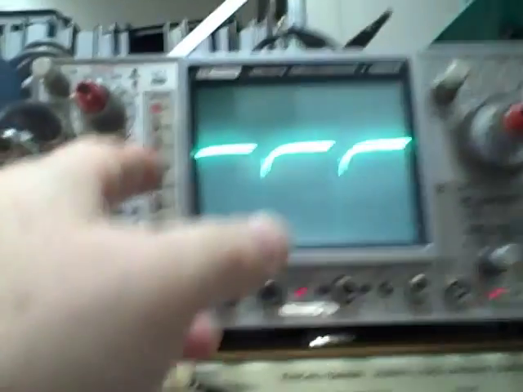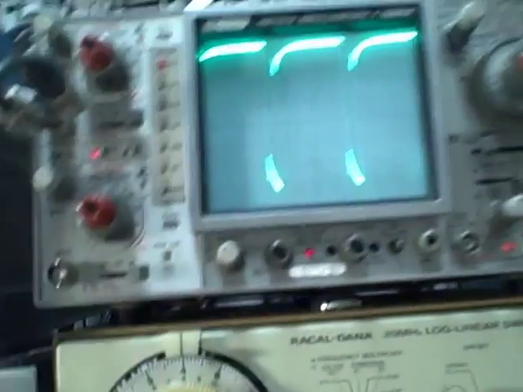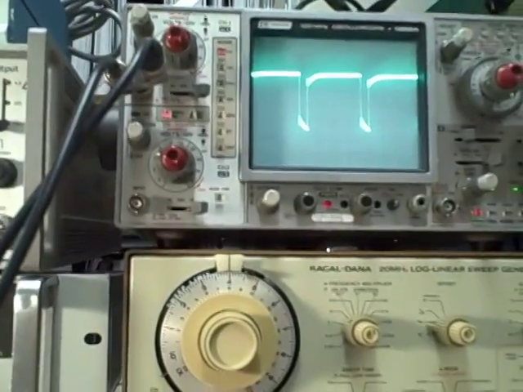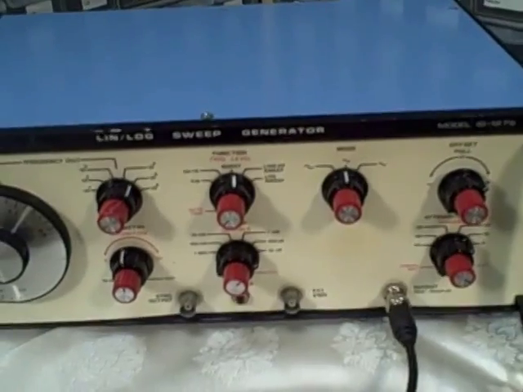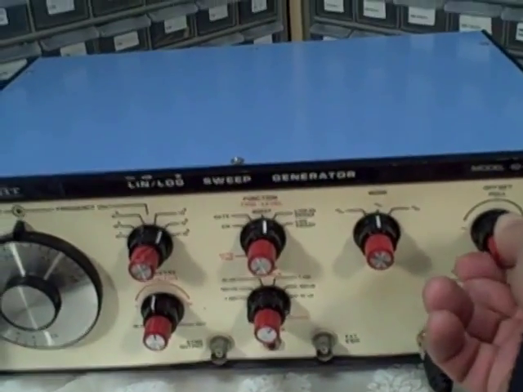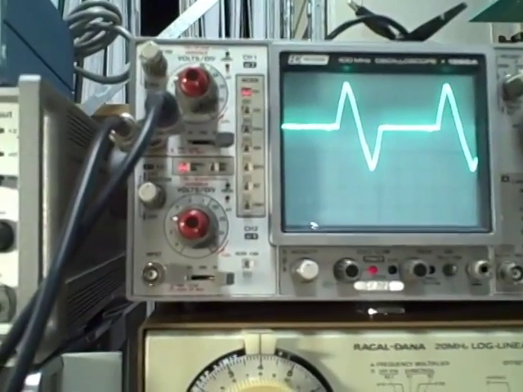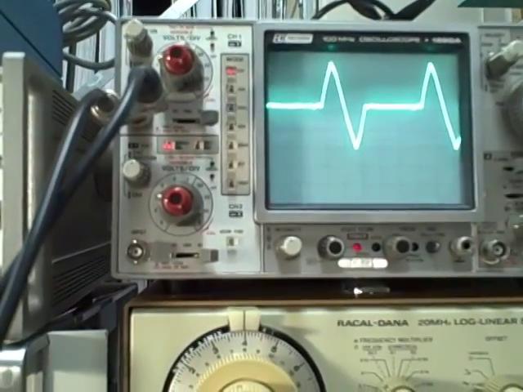If I'm going to demo the square wave, we've got to go into DC mode. And probably turn that up a little bit. By simply pulling this knob here, I have an offset control that allows me to control a DC component to the waveform.